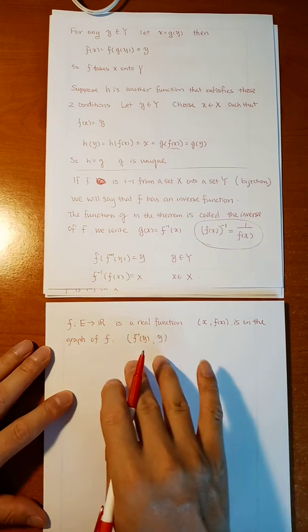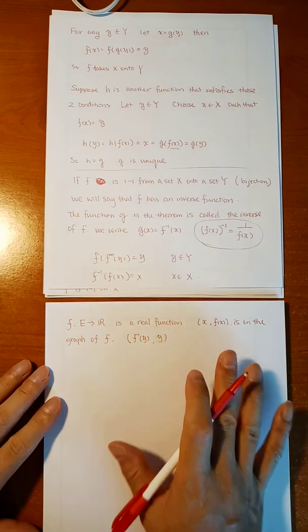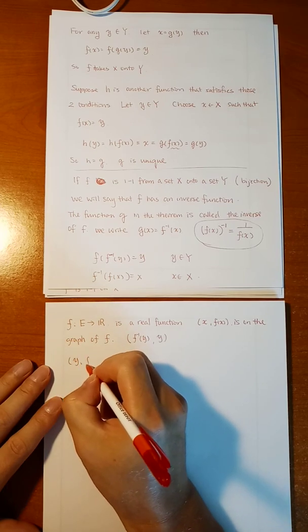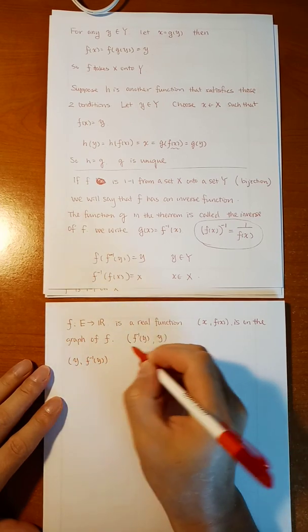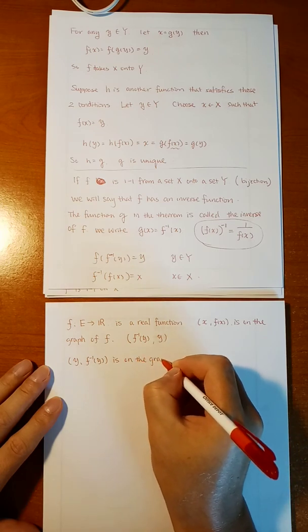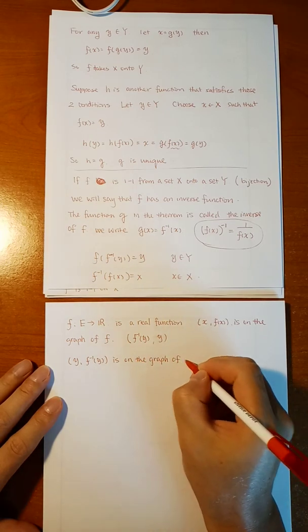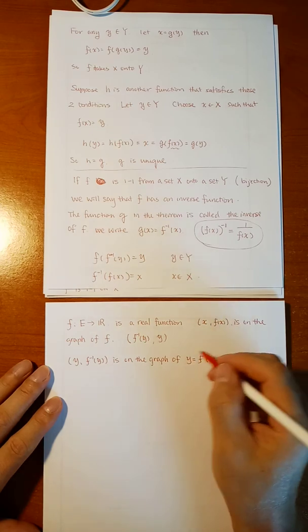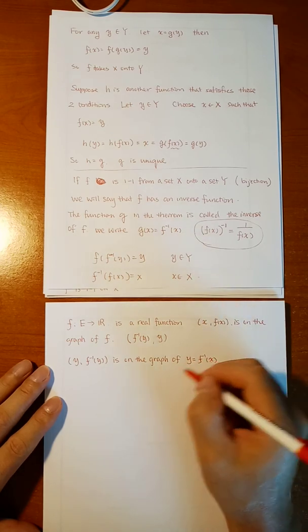If you write it this way, nothing changes. If you write (y, f inverse of y), it is on the graph of x equal to f inverse of y. It doesn't matter.